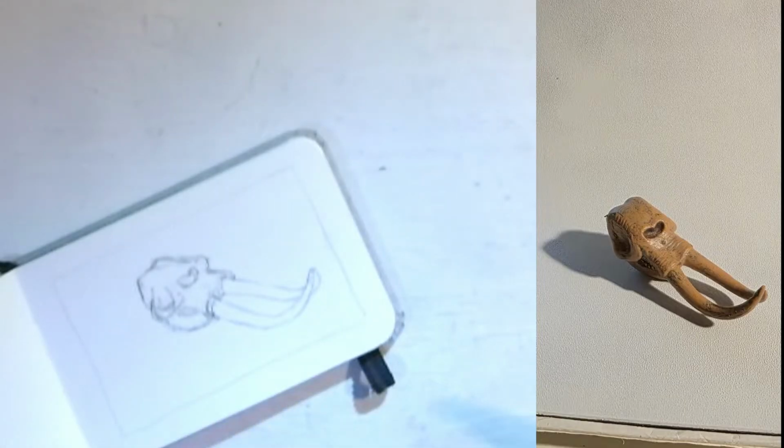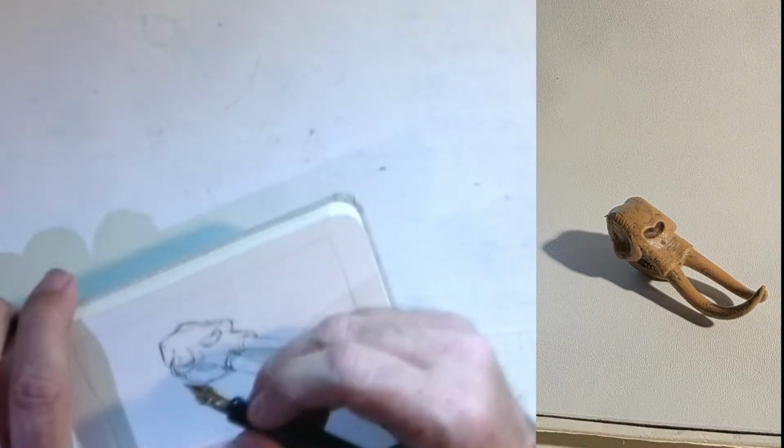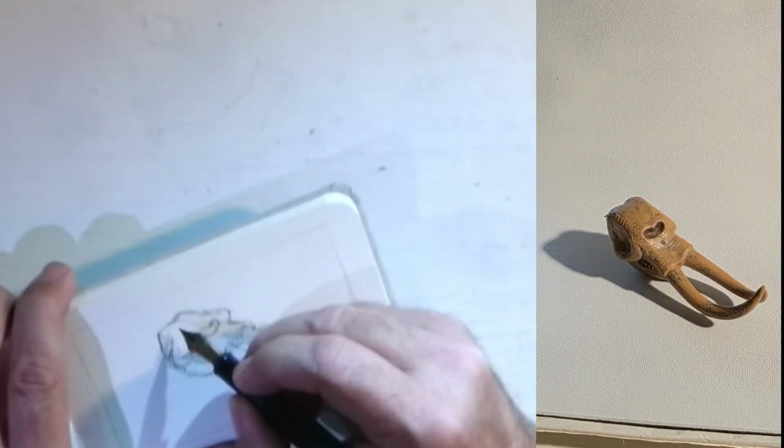How are we doing on time? Oh, good Lord, it's already 5:41. We're already 10 minutes into this. So we got the composition and the detail work done just in time.